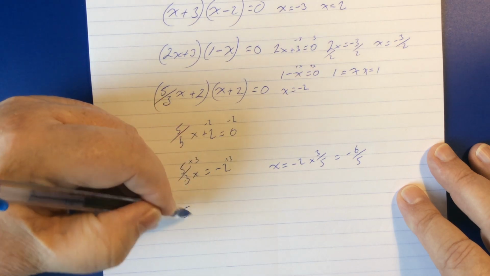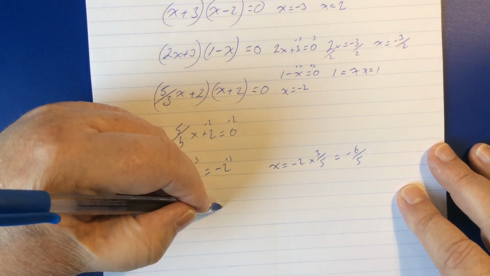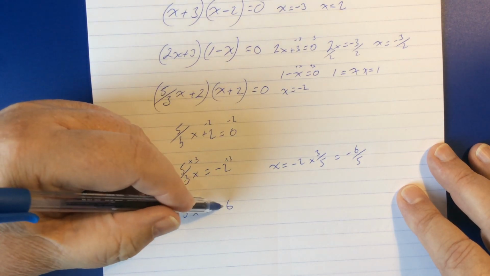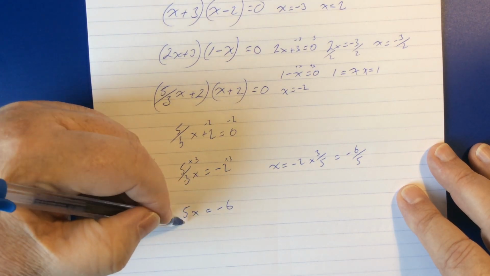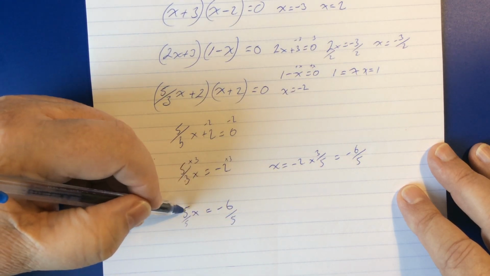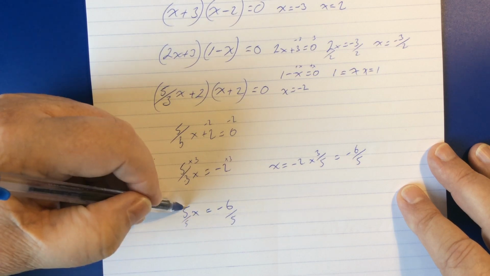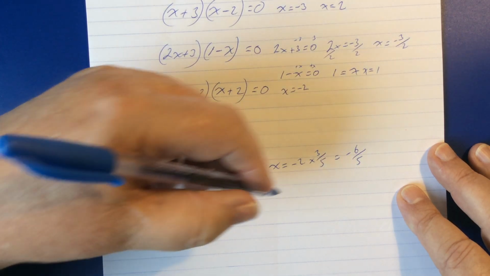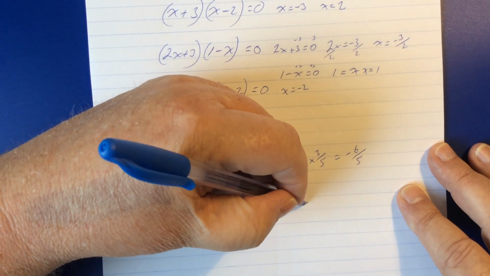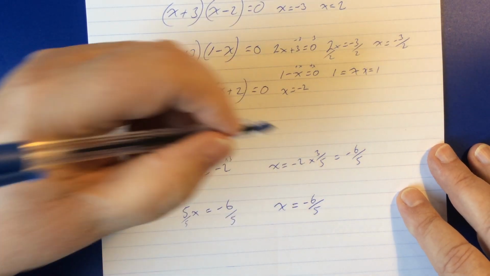And what I get is 5x = -6. And in order to get rid of the 5, which is multiplying, I'm going to have to divide by 5. And I get 5/5, which is 1, equals -6/5. So to tidy that up, x is equal to -6/5.